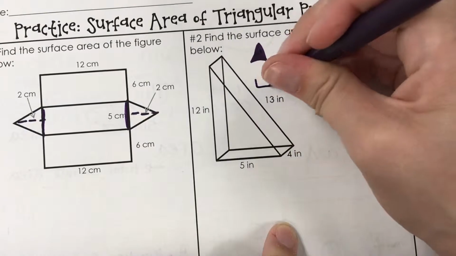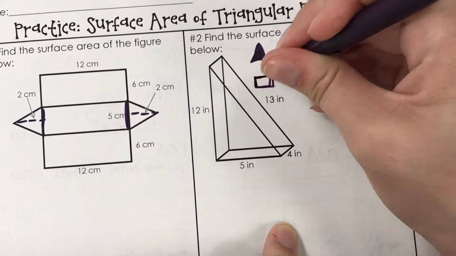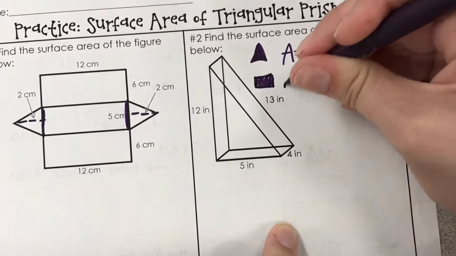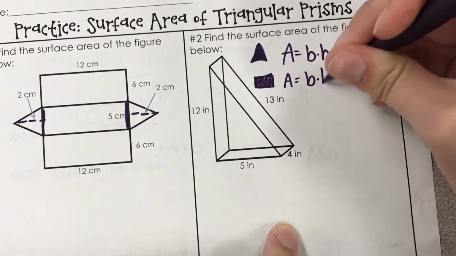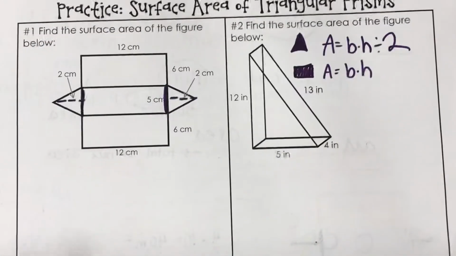And then for any rectangles, that is a horrible rectangle, but that's okay. I'm going to color it in. The area for a rectangle is just base times height. So do be careful when you are working on this.